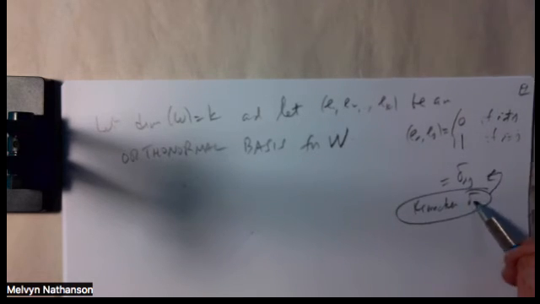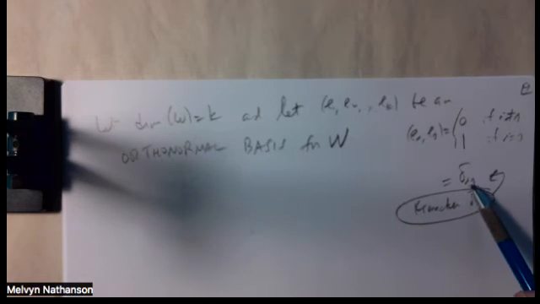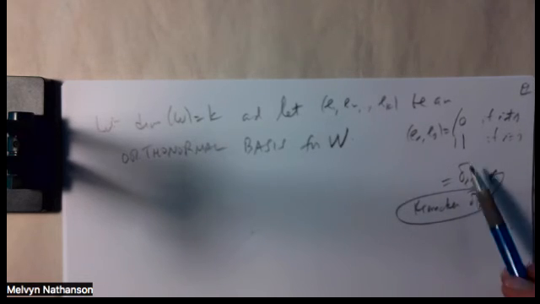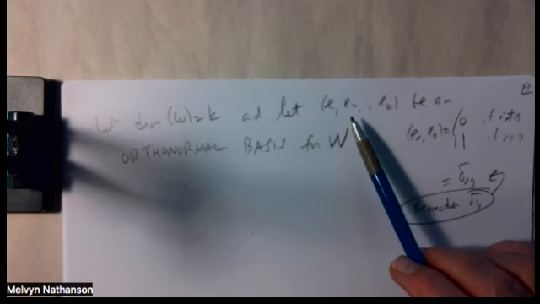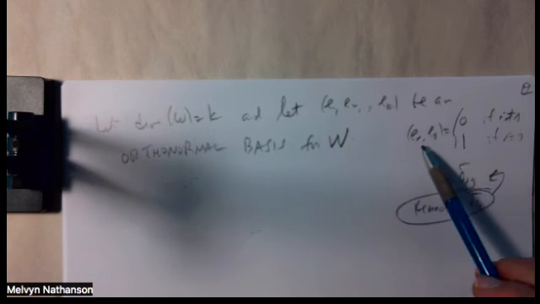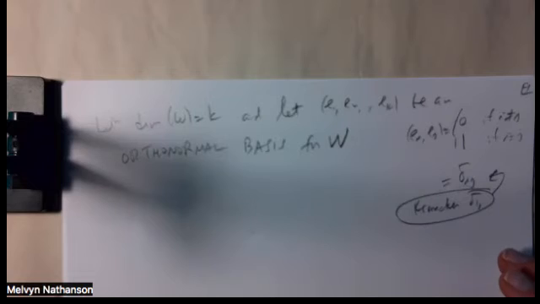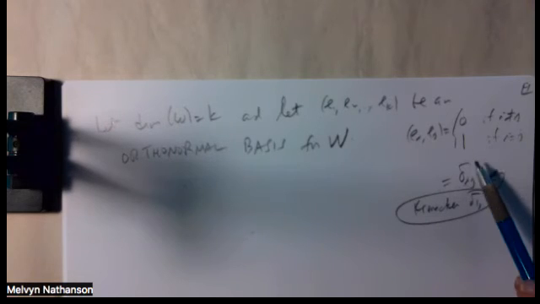The Kronecker delta is defined to have two variables, I and J. If I equals J, it's 1. If I is different from J, it's 0. And when you have an orthonormal basis, the inner product of EI and EJ is exactly the Kronecker delta. That's an equivalent definition for orthonormality.